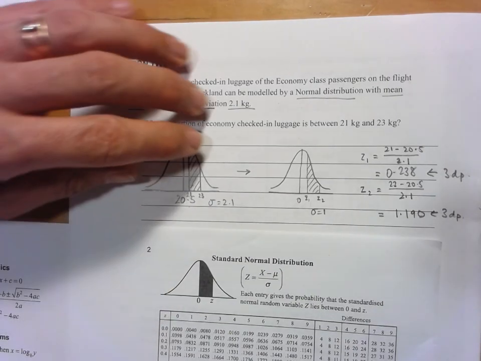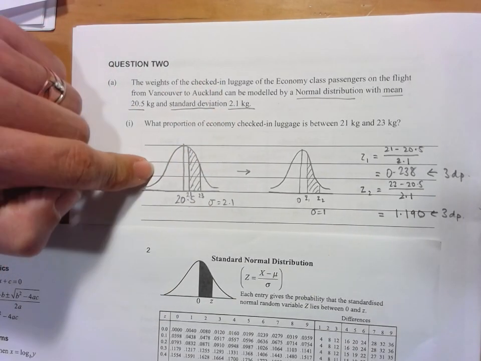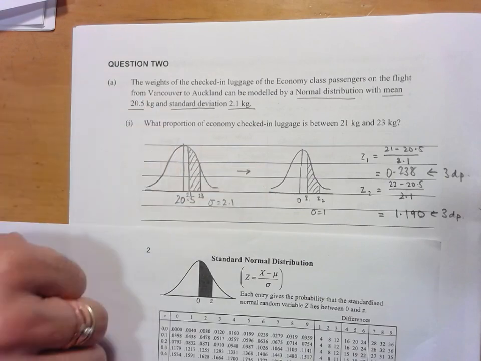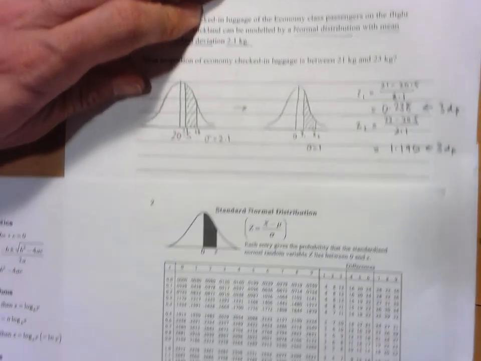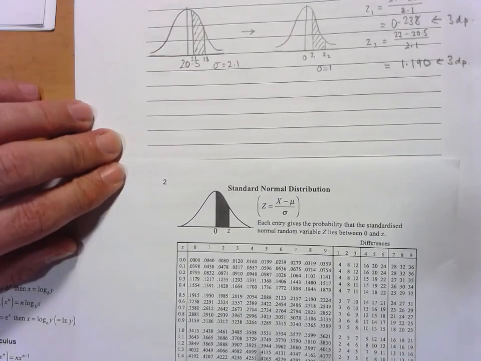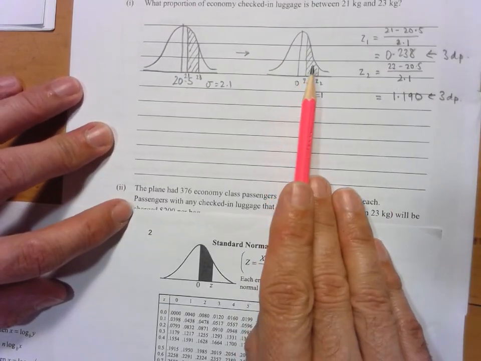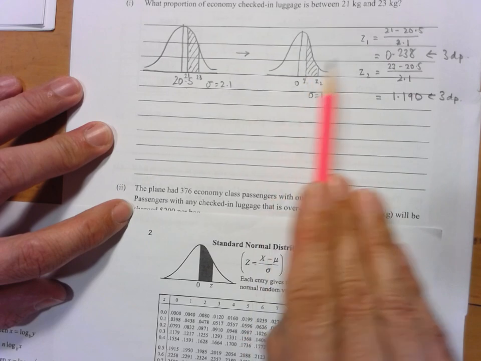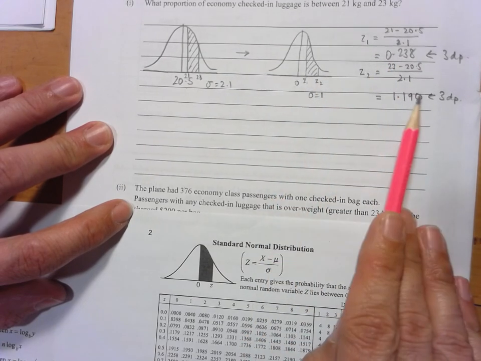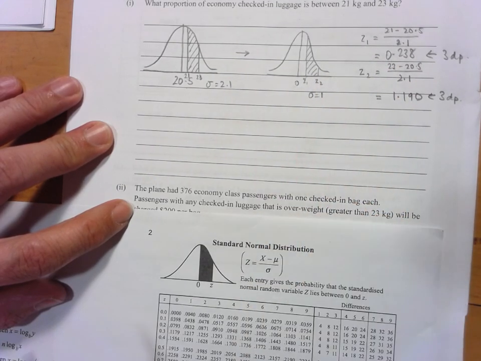Right, so we've standardized from the normal distribution as given to our standard normal, which means we can now use our tables down here. So let's have a look. I want to be between 0.238 standard deviations and 1.19 standard deviations.